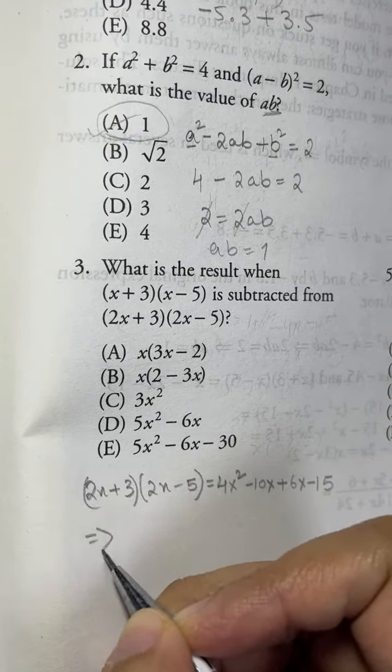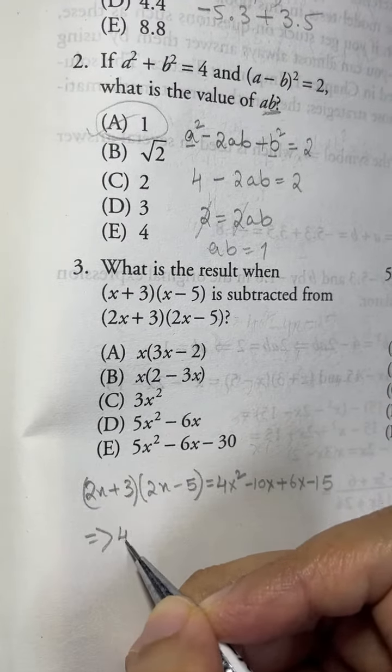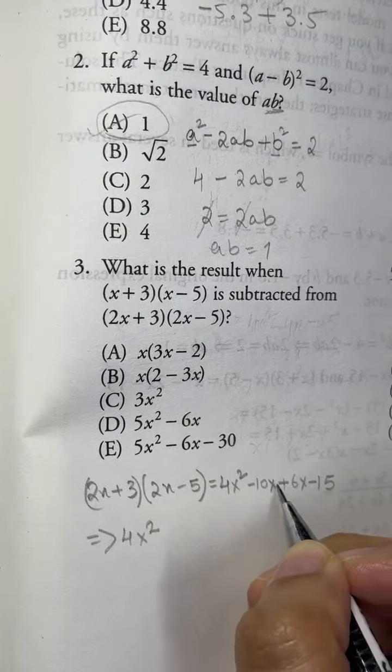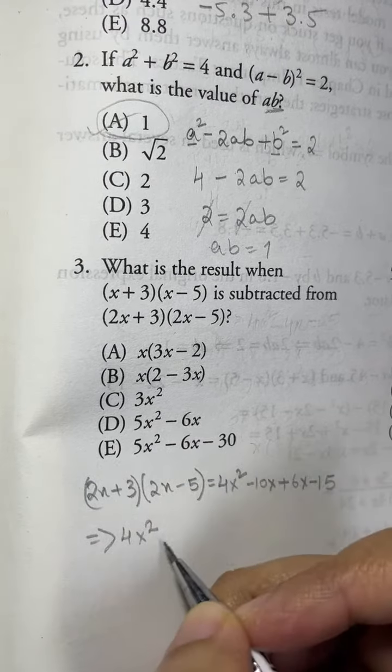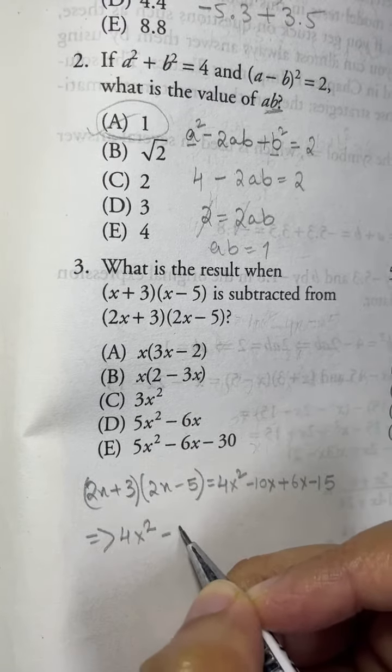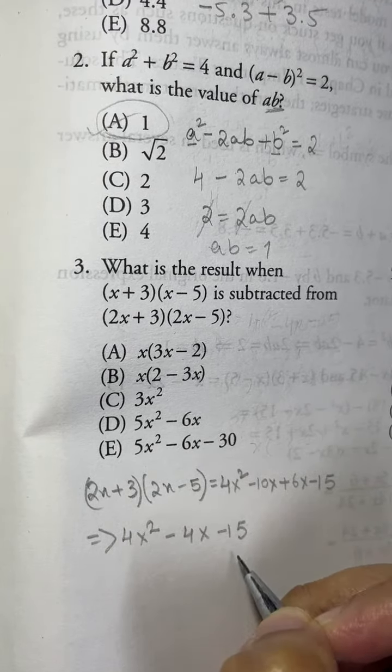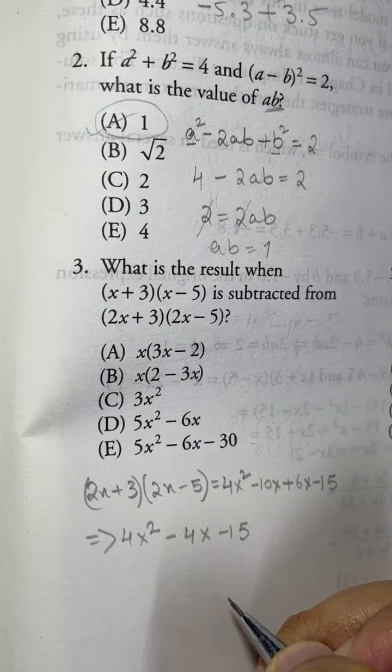Now we're going to solve that. 4x squared minus 10x plus 6x. So you have to subtract the numbers and put the greater number sign. That is minus 4x minus 15. Alright, till here we have reached.